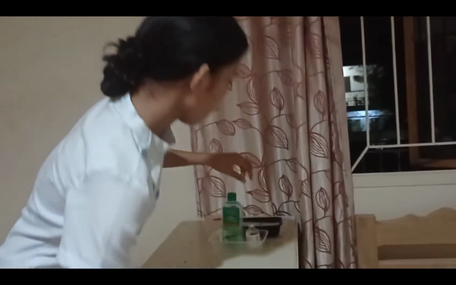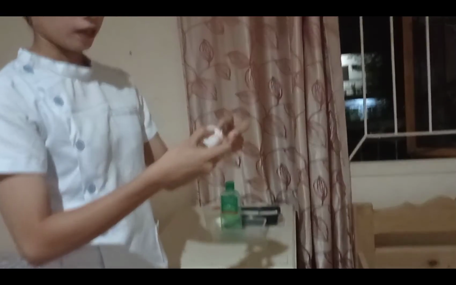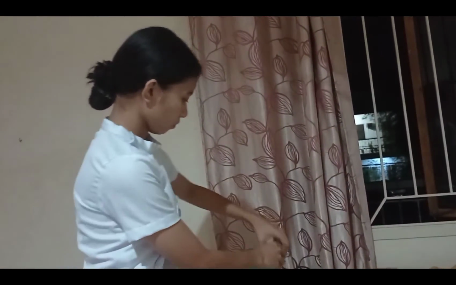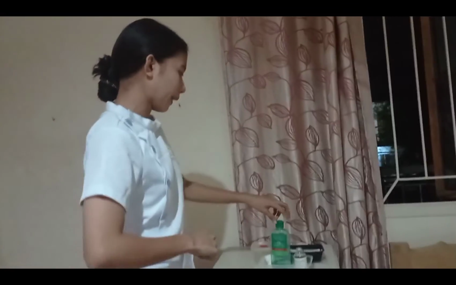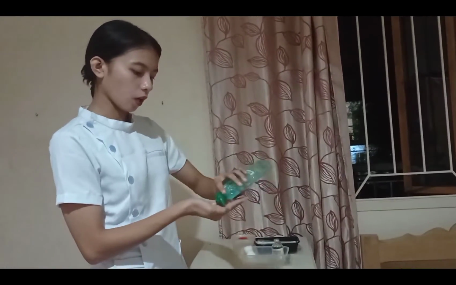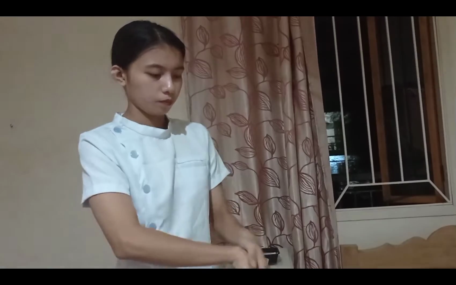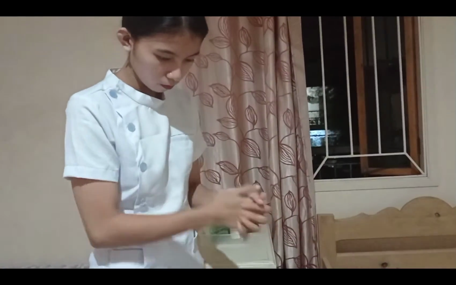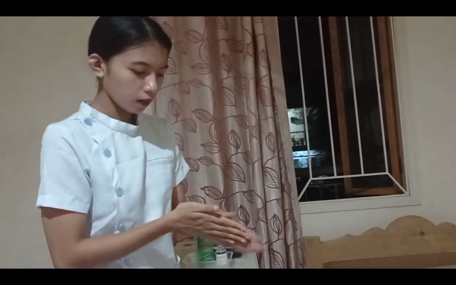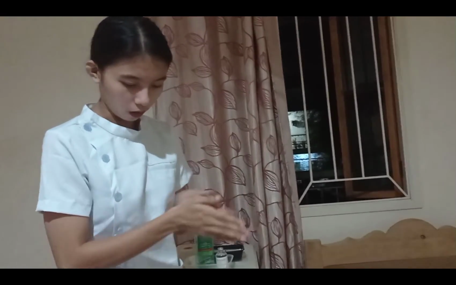The next is to prepare the vaccine as per agency policy. We first ensure that the vaccine is properly identified by its name, the manufacturer, and expiration date. Perform hand hygiene using the ABHR that contains 70% alcohol solution. Then let the hands dry for 30 seconds.